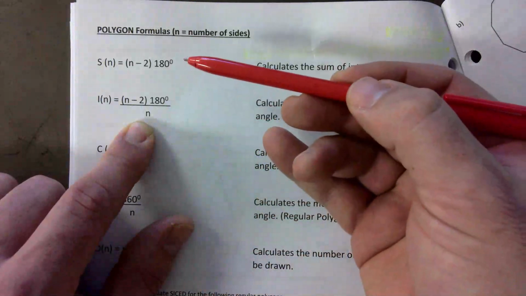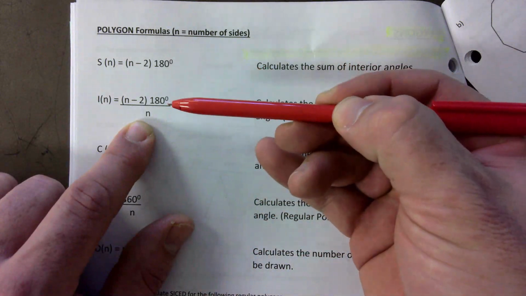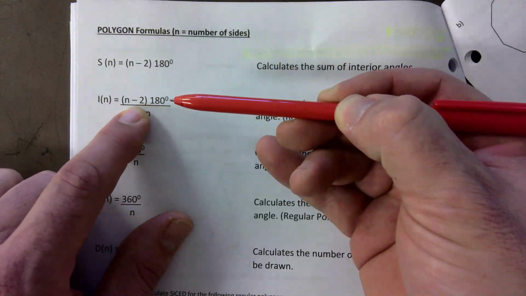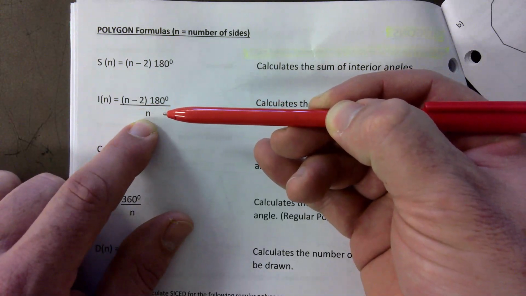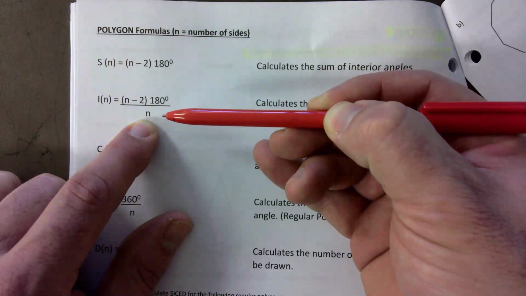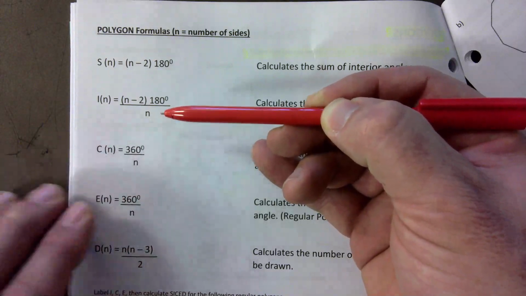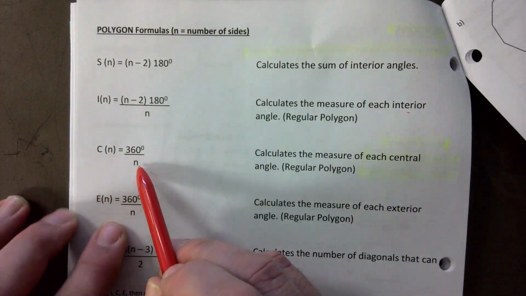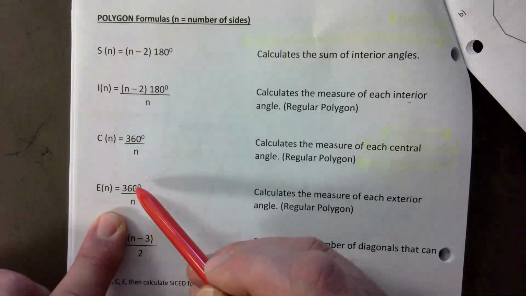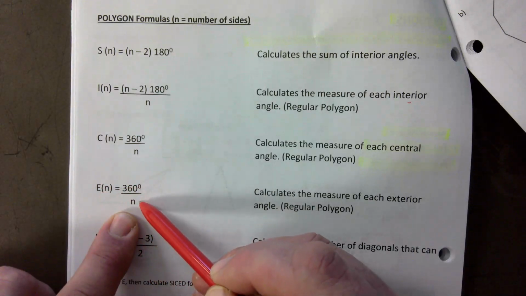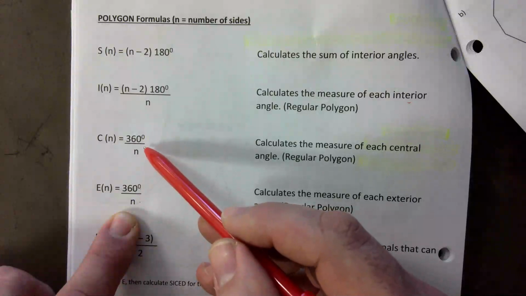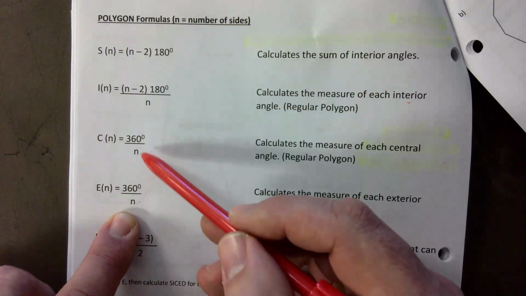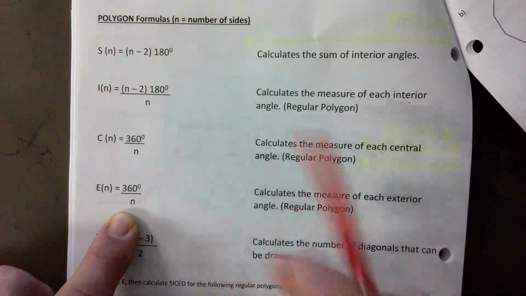It takes the sum of all interior angles and divides it by the number of angles, which is the same as the number of sides. Central angle is 360 divided by n. Exterior angle is also 360 divided by n. Aren't they exactly the same? You are right, they're exactly the same. I'll show you where to find them in a bit.